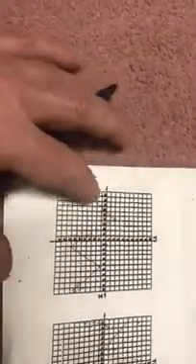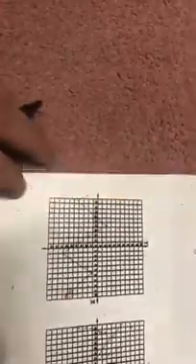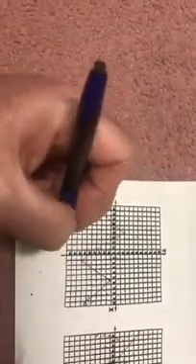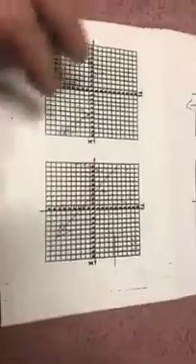I come down to this one. Well, I see my line here. Almost looks like a mountain range. That is clearly not a straight line. So that would be a no.